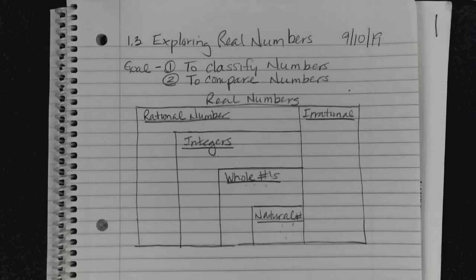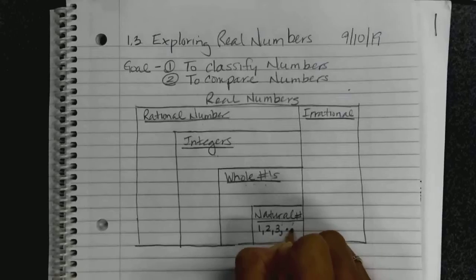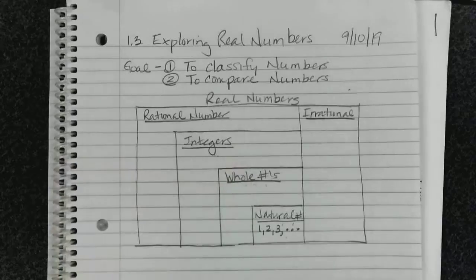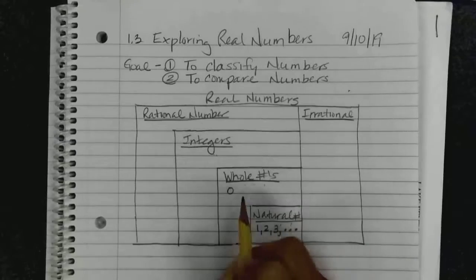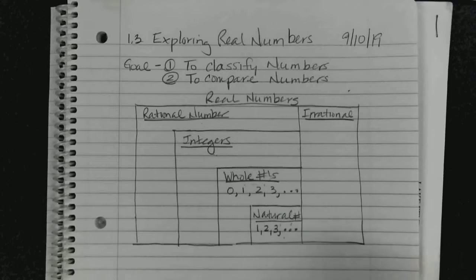When you count, where do you start? You start at 1, right? So the natural numbers are 1, 2, 3, dot, dot, dot, on and on. It keeps going forever. Now, whole numbers include 0, and it goes 0, 1, 2, 3, dot, dot, dot.